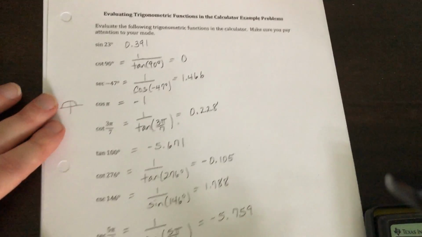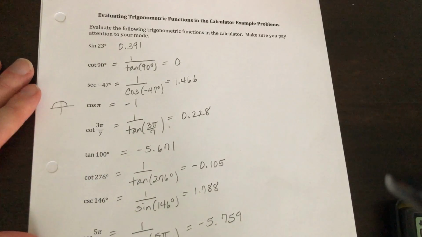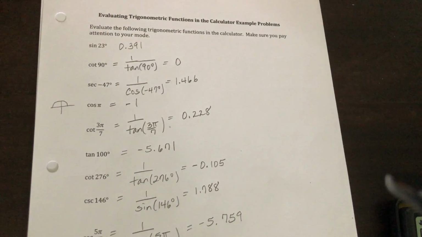Okay, so it's as easy as that is putting in the calculator. This is a super short lesson. Make sure you check your mode. If it's sine, cosine, or tangent, you just put in the calculator. If it's cotangent, secant, or cosecant, you have to use a reciprocal before putting in the calculator. Make sure you go to 3 decimal places when you're doing this, and hopefully you understood this.